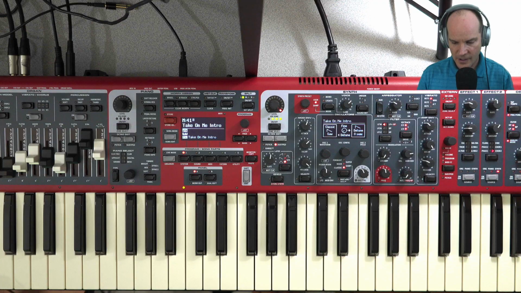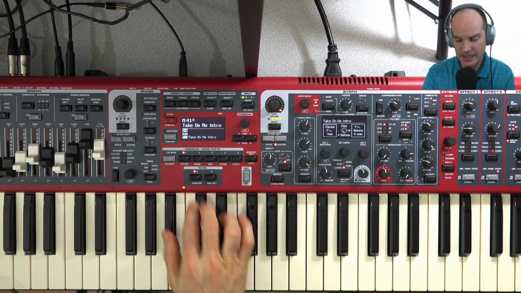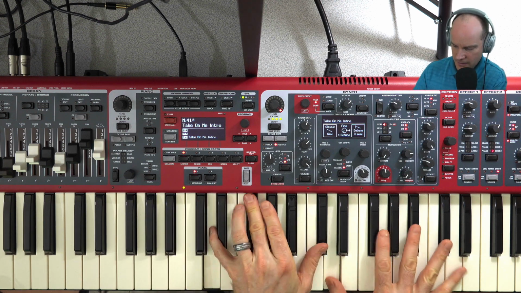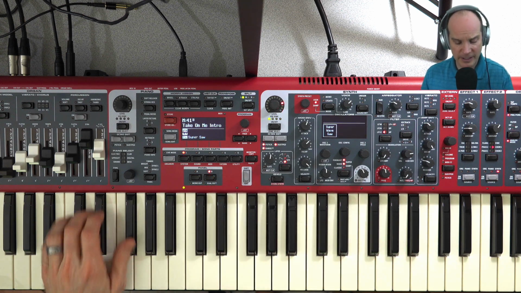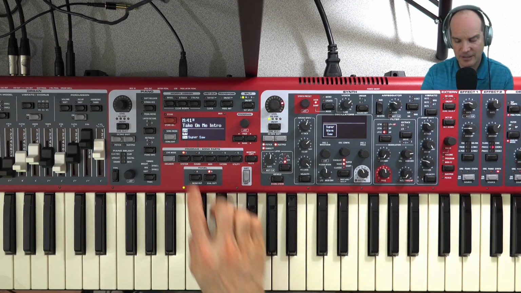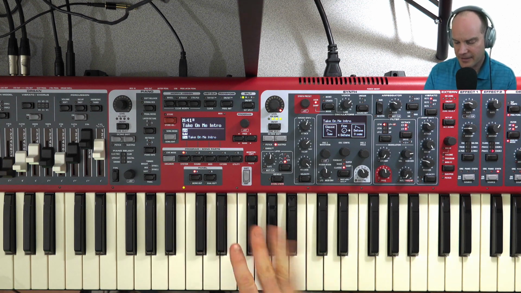All right, let's dig into the Stage 3 and see how we construct these sounds. Okay, so for the Take On Me intro program, we have a panel A and B. On panel A, that's the high part that you hear at the very beginning, and on panel B, I have the pad sound. All right, so first, panel A, the high part.